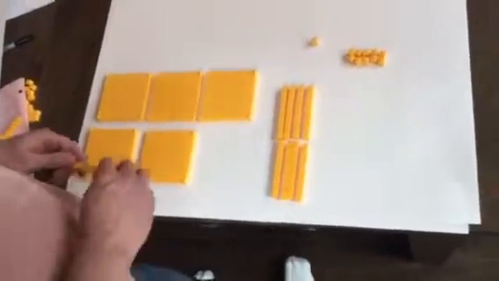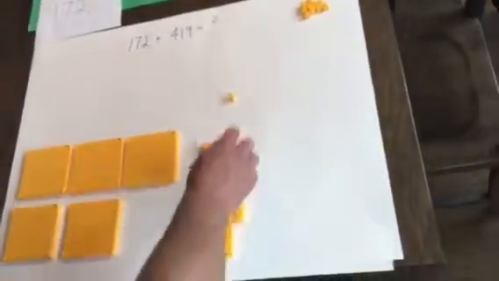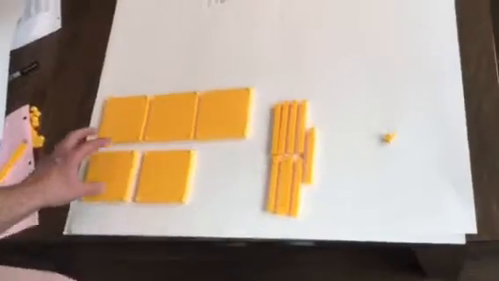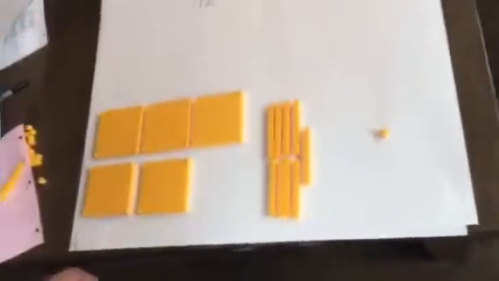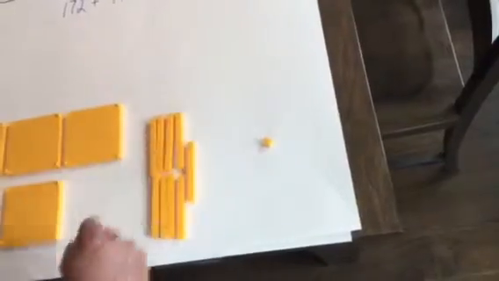But if we add this single here, we have 10 singles, which we can exchange for 1 rod. So let's put these over here. We have the 1 rod, which we can add here, which gives us 9 rods, and then we have the 1 single unit. So if we look at the grand total of this sum, it's 500, 90, 1, which is 591.